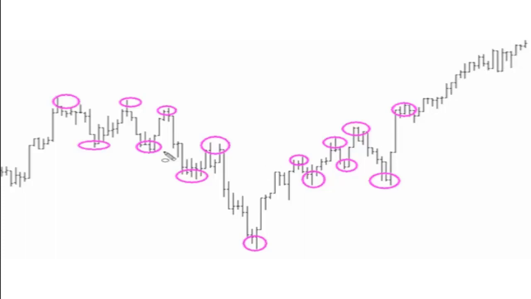Now, as you can see, when the stock is making equal peaks and equal troughs, it's going sideways. And as it's making lower peaks and lower troughs, it's going down. And if it's making higher peaks and higher troughs, it's going up. So therefore, we're now moving to the high side instead of stepping up to the high side.